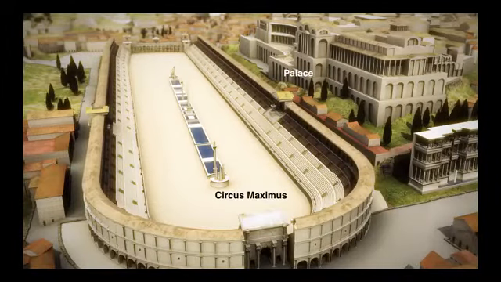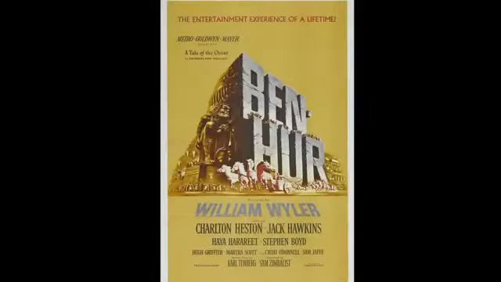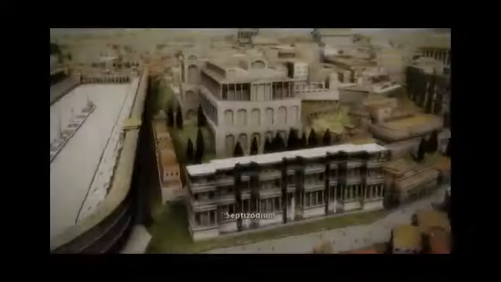So we're not talking about Barnum and Bailey. We're talking about sporting events. We're mainly talking about chariot races. Think Ben-Hur, the famous chariot race scenes. And there were also animal hunts, there were parades, religious processions, the triumphal procession. So let's go into the city proper.